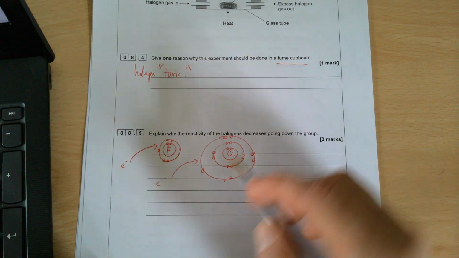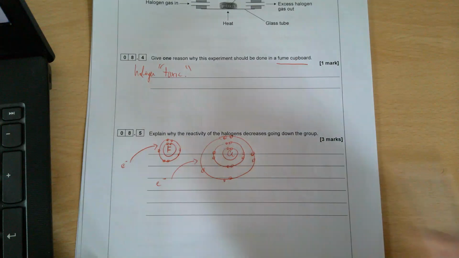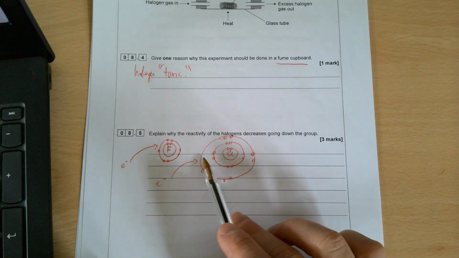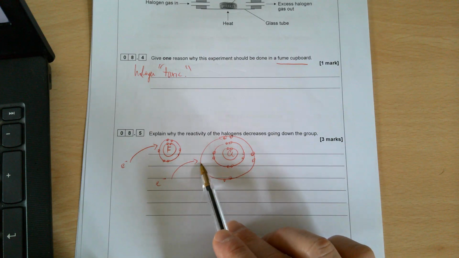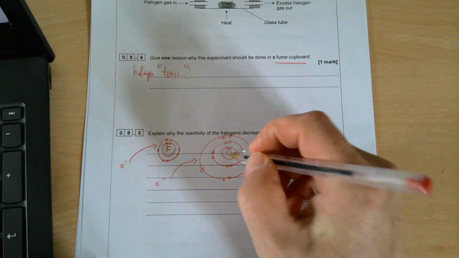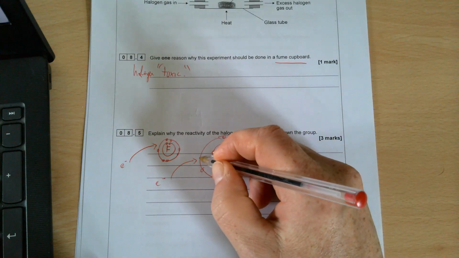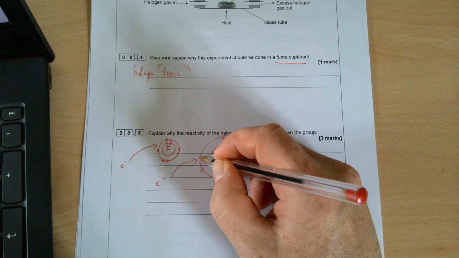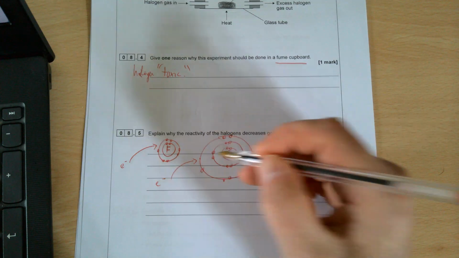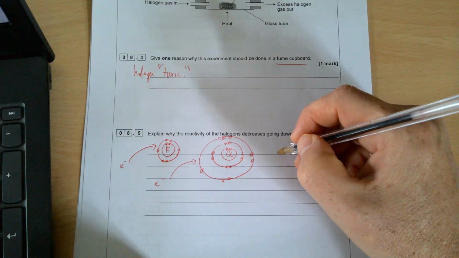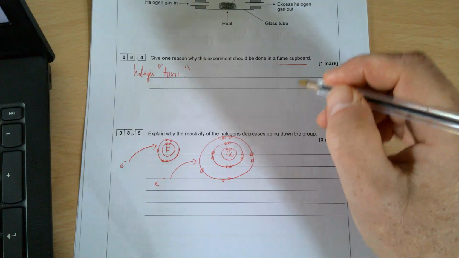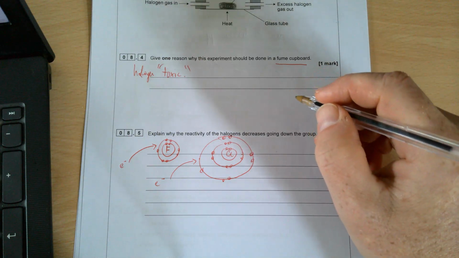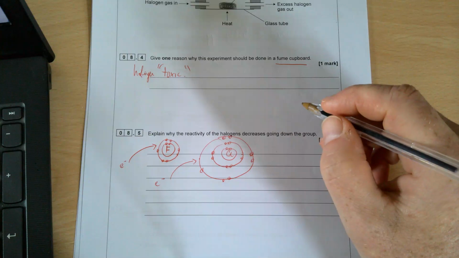And that's the first mark, so I'm not going to write it down. The electron is going into a shell that's further away from the nucleus, and that means the attraction between the nucleus, which is positively charged, and that outer shell, or where that electron will end up, is less. So that's the second mark. There's less attraction because it's further away, and so simply then that the electron is gained less easily.